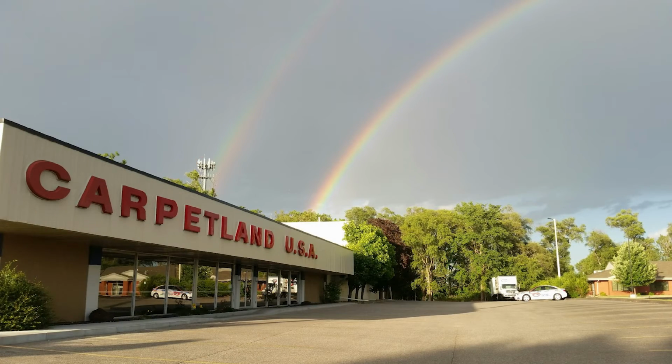Ooh, Carpet Land. Now, if anybody who's watching has Carpet Land in their favorites, please let us know. That would be weird if you lived in West Dallas, Wisconsin. I guess it could be. Well, maybe they're all over.